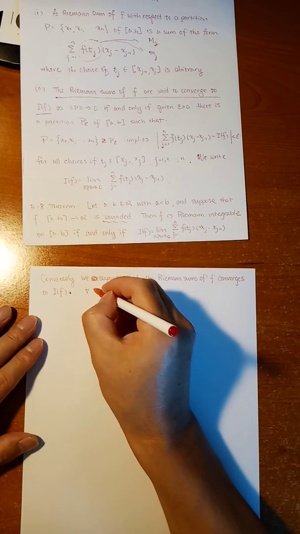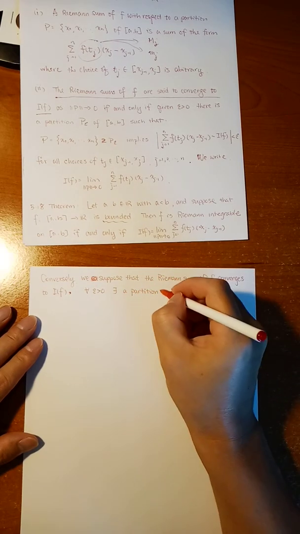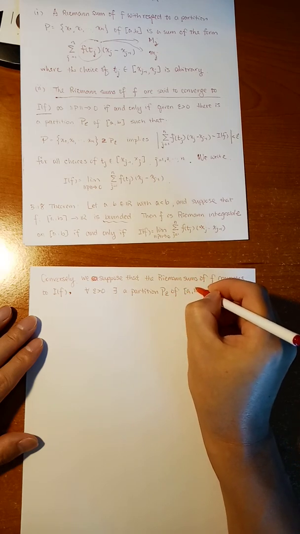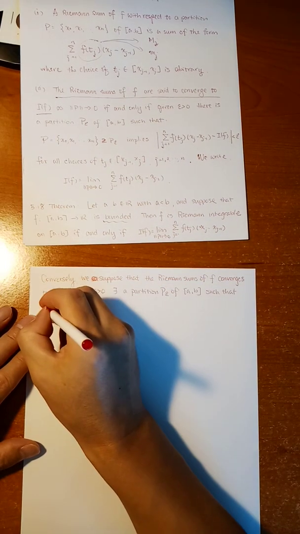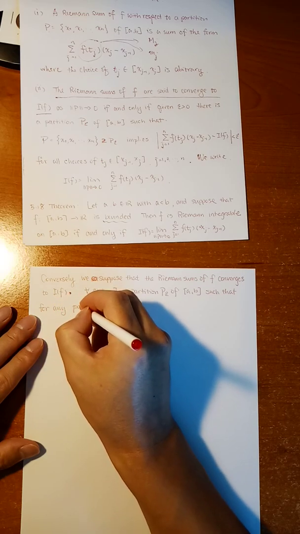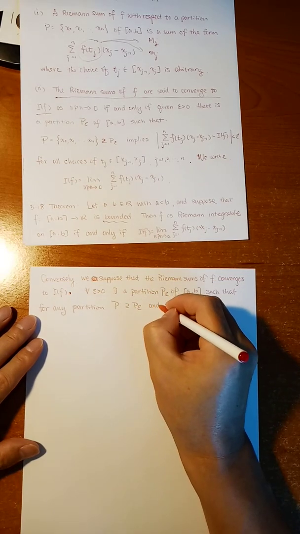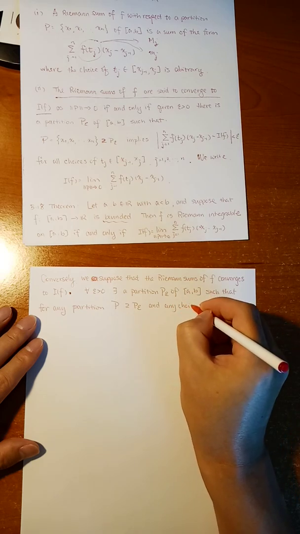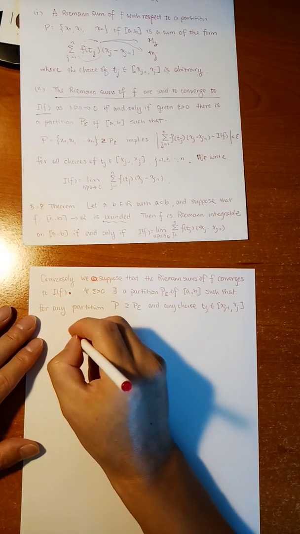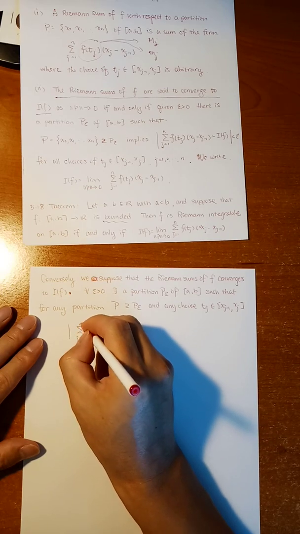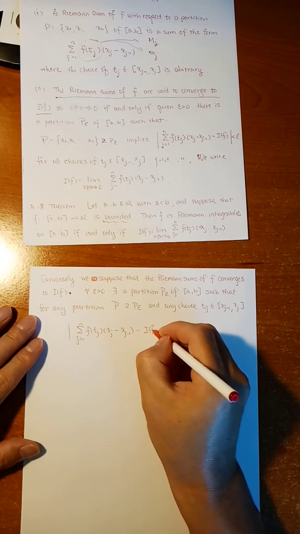Then it means, given epsilon greater than 0, by the definition, there exists a partition P_epsilon of [a,b] such that for any partition P finer than P_epsilon and any choice t_j in [x_{j-1}, x_j], we have the absolute value of the sum from j equals 1 to n of f(t_j)(x_j minus x_{j-1}) minus I of f is less than epsilon.